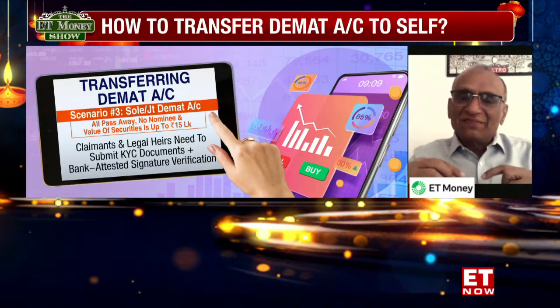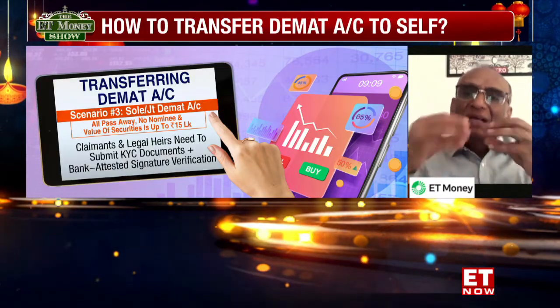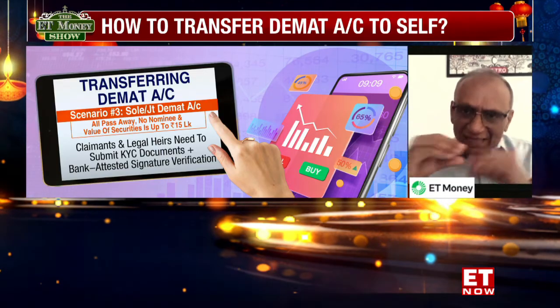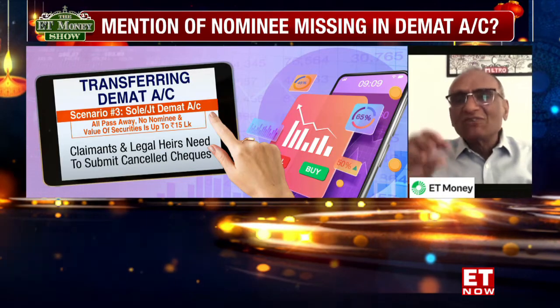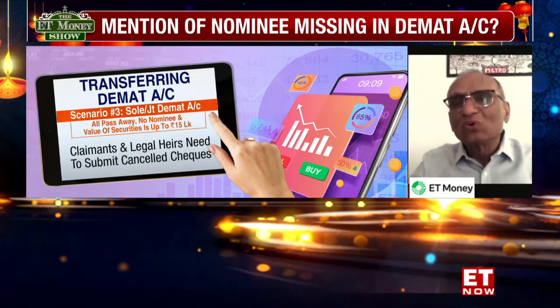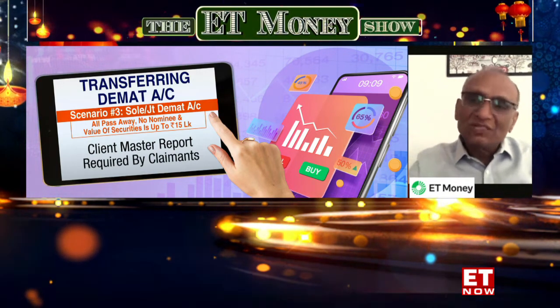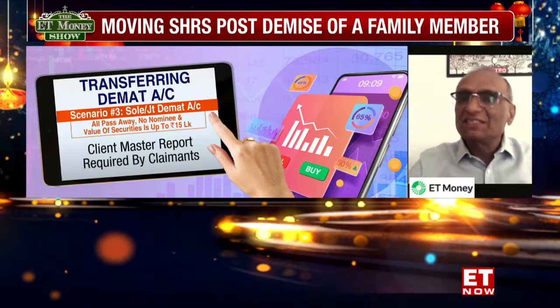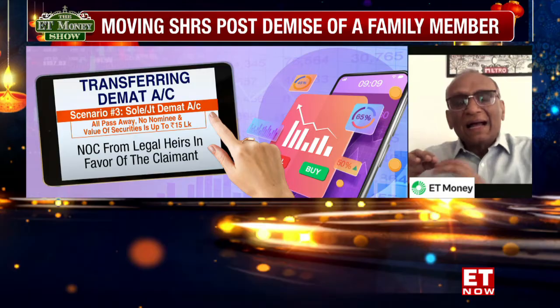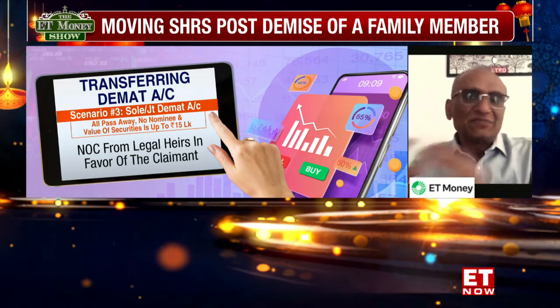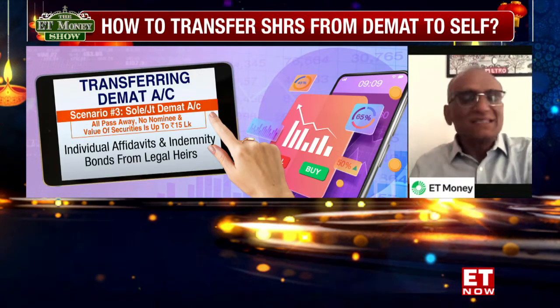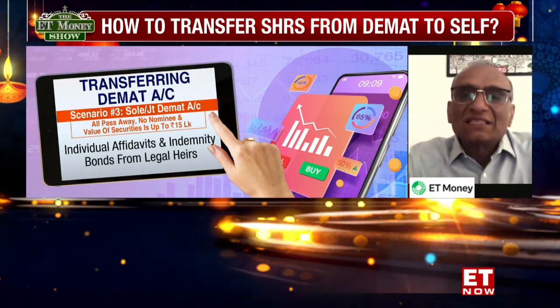So it isn't as if they take over my Demat account. Each security in that Demat account, 50% of each security will go to my son's Demat account. If he does not have one, he will have to open one. Same applies to my daughter. If she does not have one, she will have to open one. And the securities will get transferred. The Demat account by itself does not get transferred.